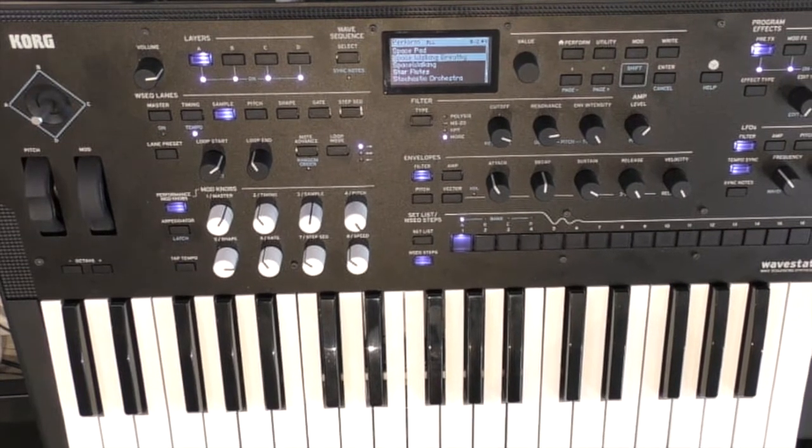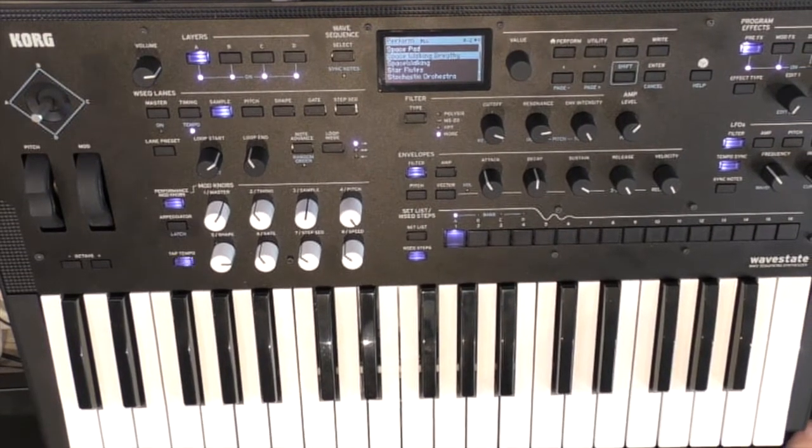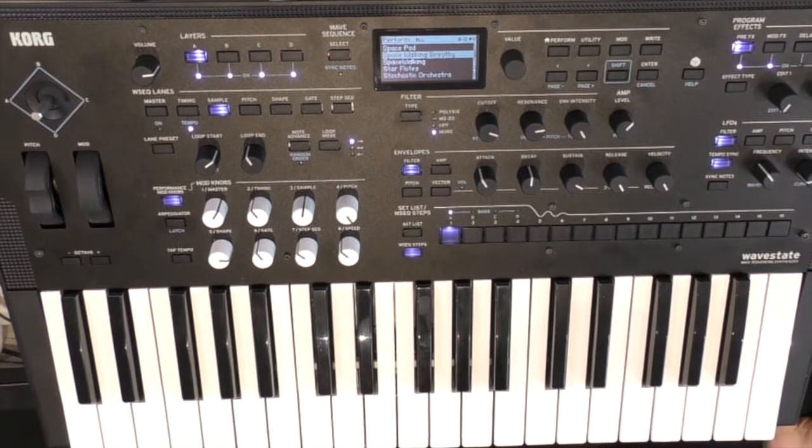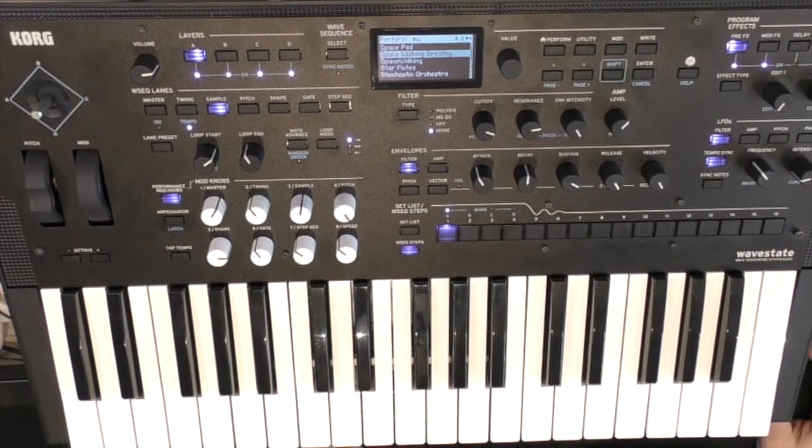So again, quick and easy access to that aspect of the sound, and you're not limited to wave sequencing sounds. You can have a simple pad.